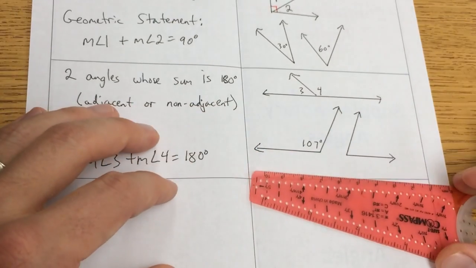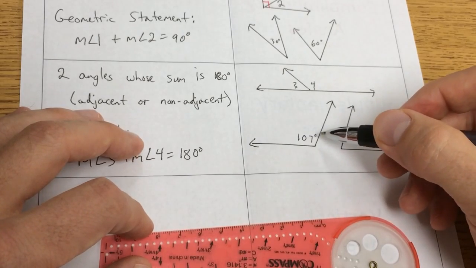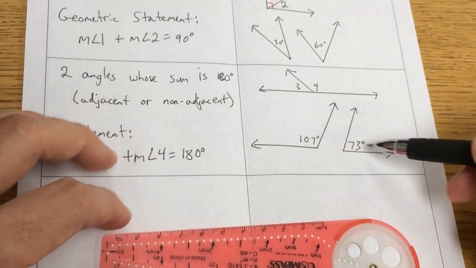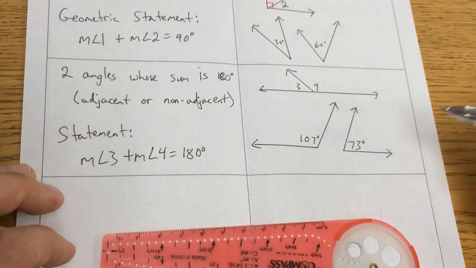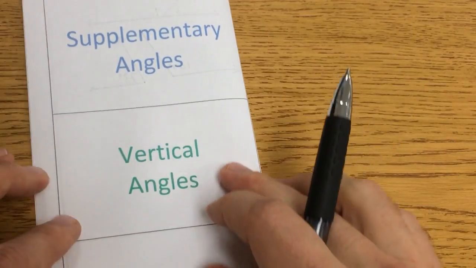They both have to add up to 180, so 3 more than 107 is 110, and then 70 more is 180, so 73 degrees would be the supplement. So those two angles are supplementary. Those are non-adjacent angles. Our next type of angle pair are vertical angles.